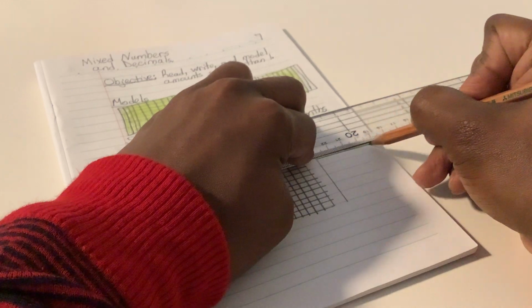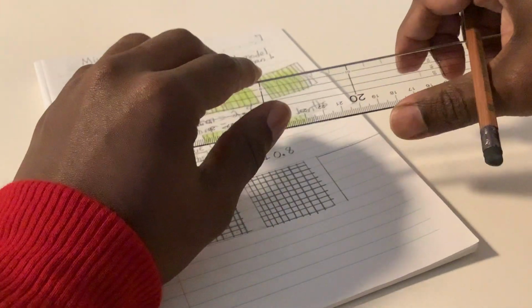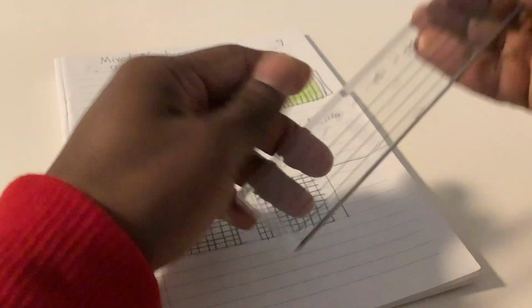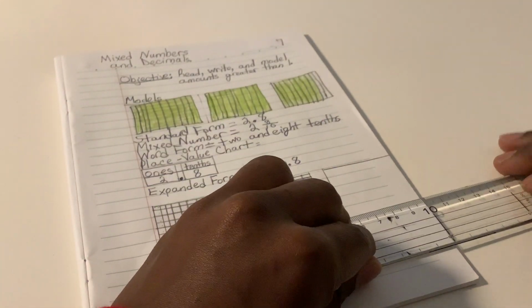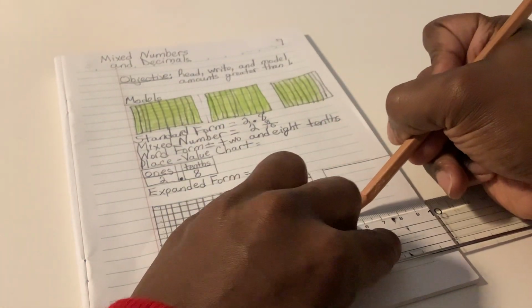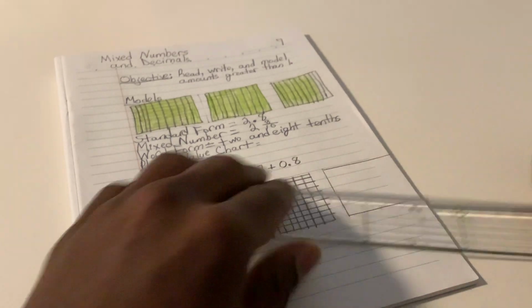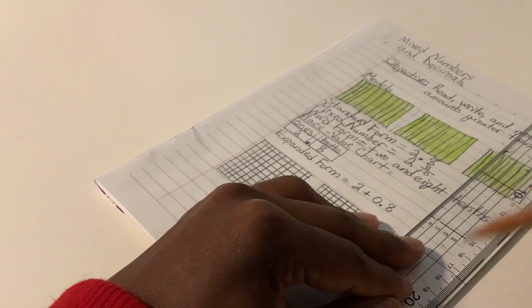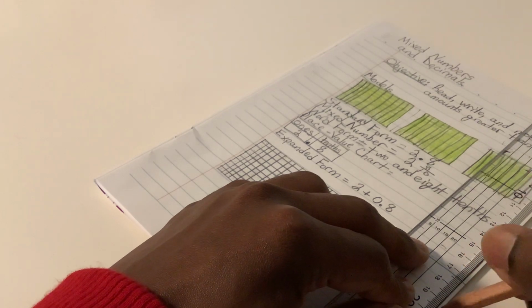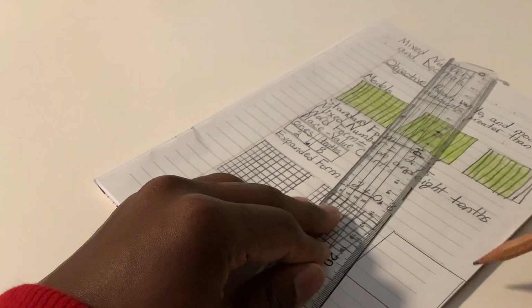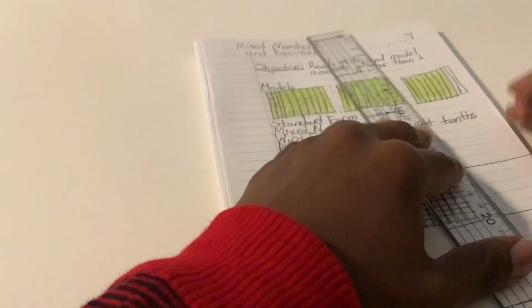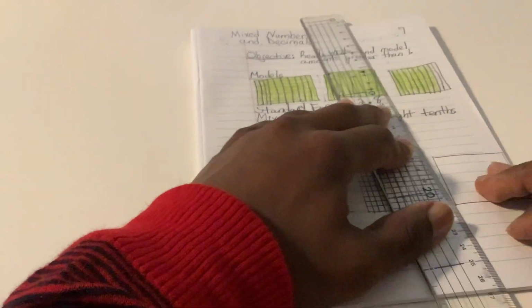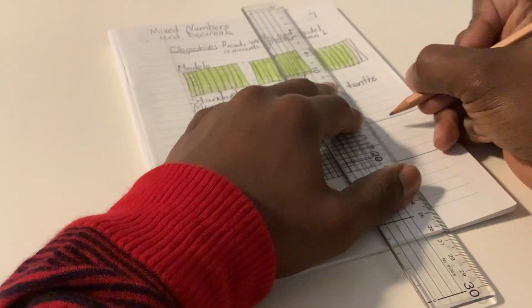And I'm going to go all the way to the end here. All the way to the end. Okay. And then that part. Okay. So now I'm going to do 9 again. Okay. So you guys can see.